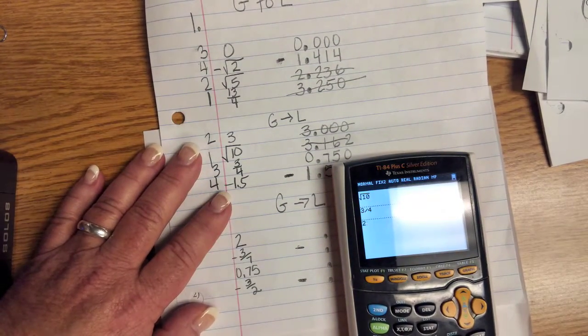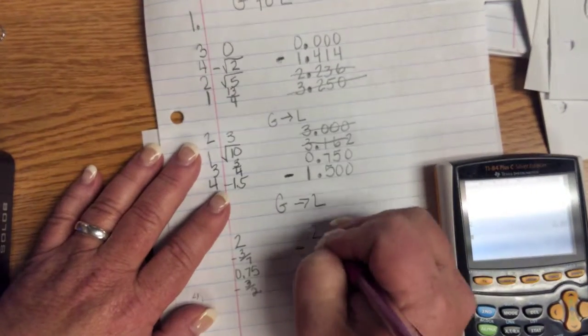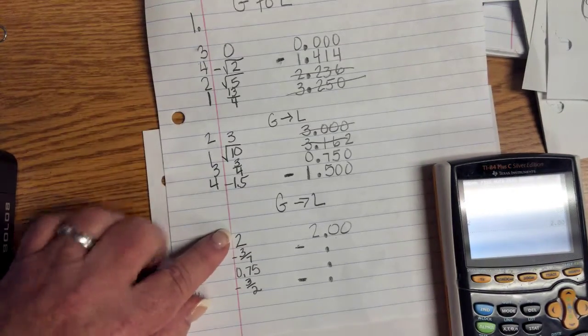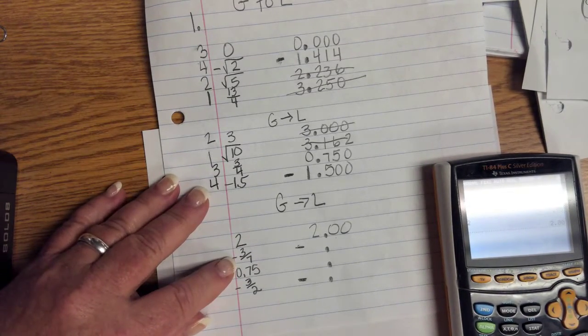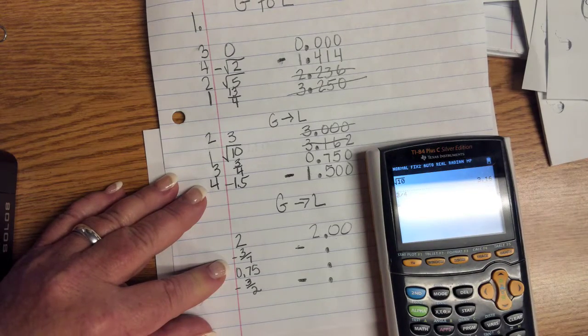So if I put the number 2 in and hit enter, what do I get? 2.00, don't I? Okay. 1 down. What do I do with 3/7 to change it to a decimal? Divide the numerator 3 by the denominator 7, and I hit enter.